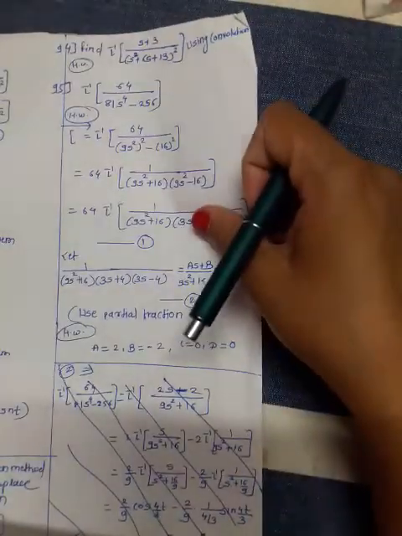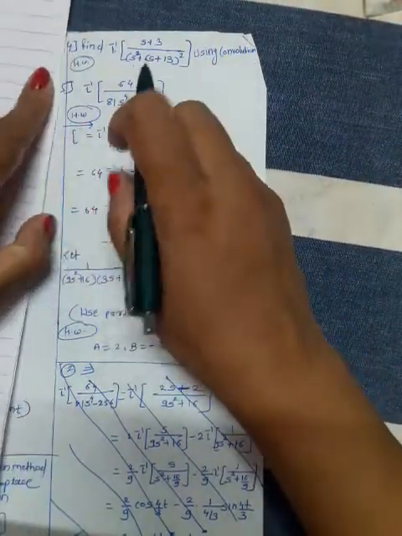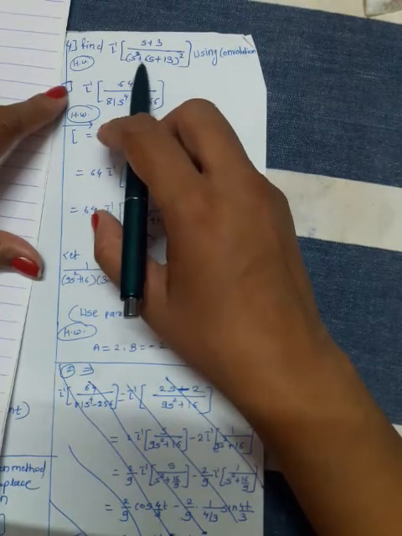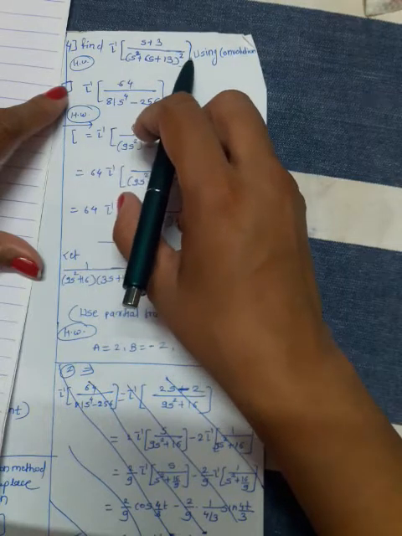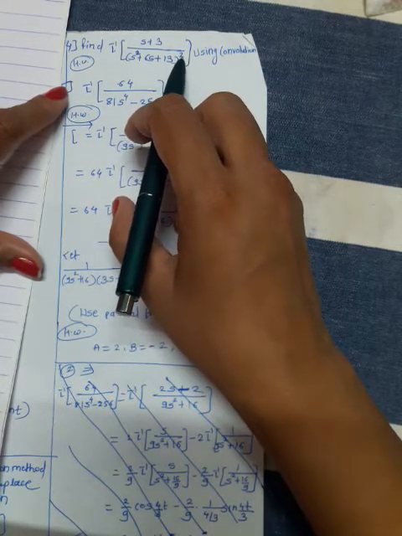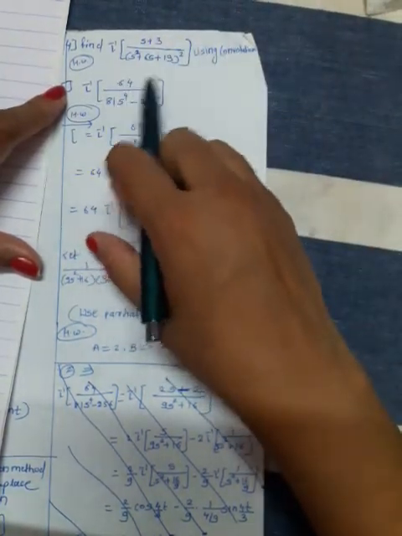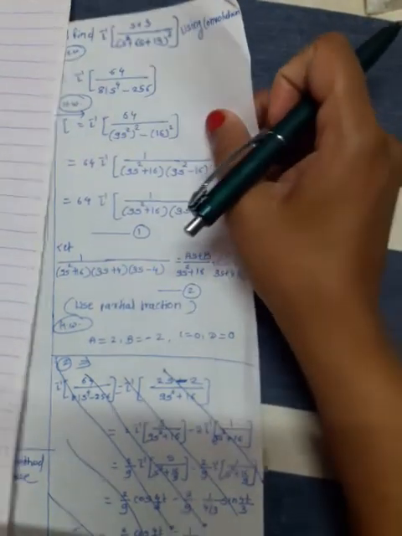This one is homework for convolution theorem. First what you have to do here, just adjust the square. This is s plus 3 bracket square, you can adjust here, and this whole bracket square is there. By using shifting property or exponential property, first convert this into a simpler one and then use the convolution theorem for the rest of the factors.